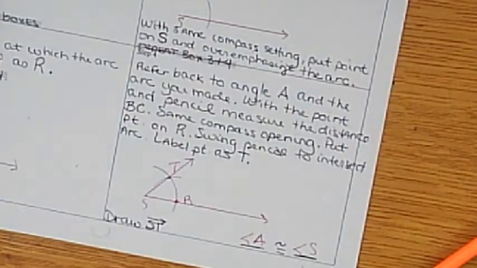Okay, good? Okay, hand their paper back to them. Okay, and now we're going to our third paper, which should say constructing the perpendicular bisector.